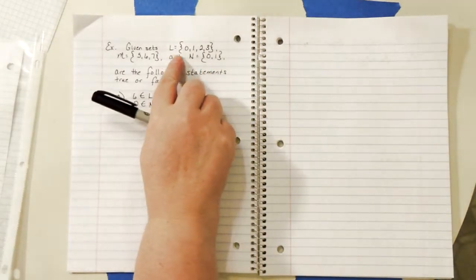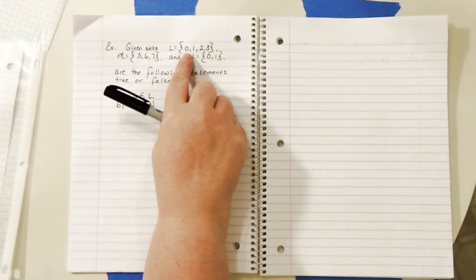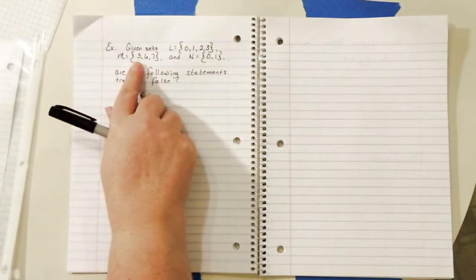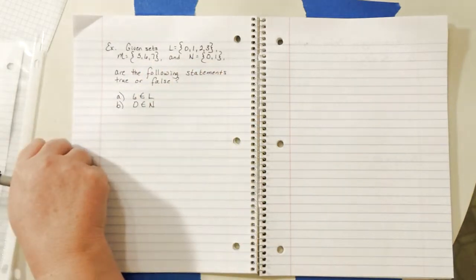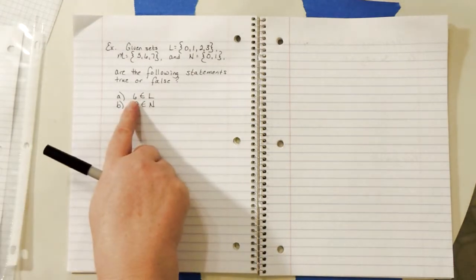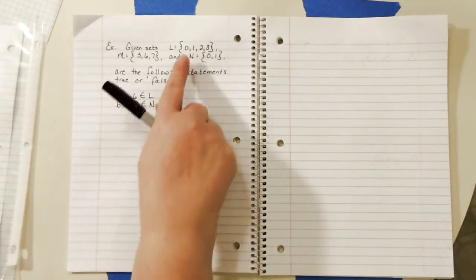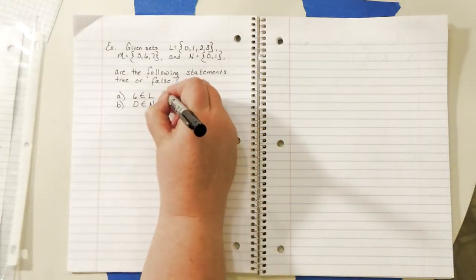Okay, given the sets L, which has members 0, 1, 2, and 3, M, which has members 5, 6, and 7, and N, which has members 0 and 1, are the following statements true or false? Is 6 an element of L? It is not.